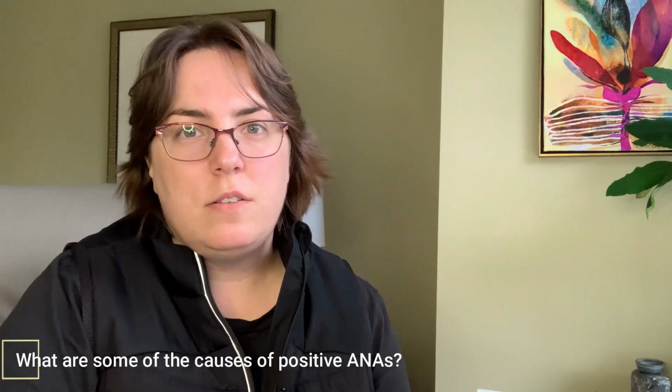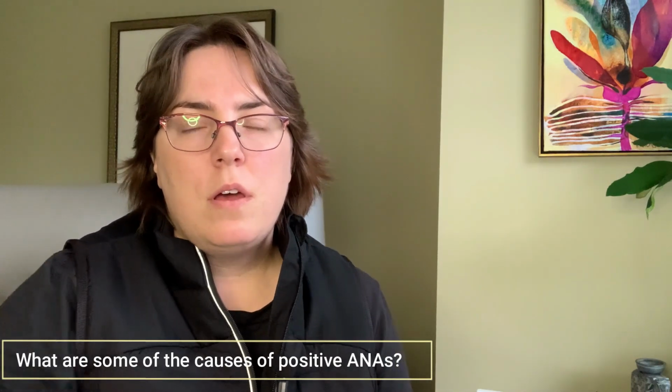So, what are causes for a possible positive ANA? We've already talked about autoimmune conditions, so things like lupus, myositis, scleroderma, Sjogren's syndrome. But you can also see it associated with certain infections.